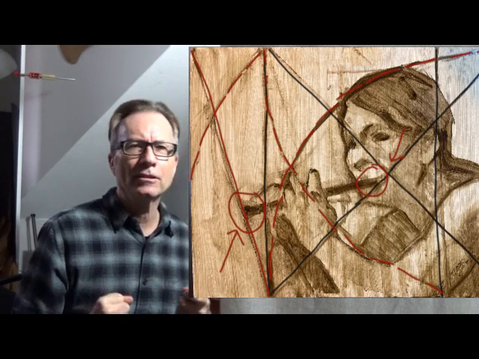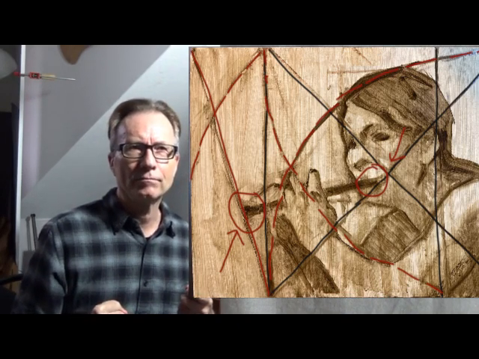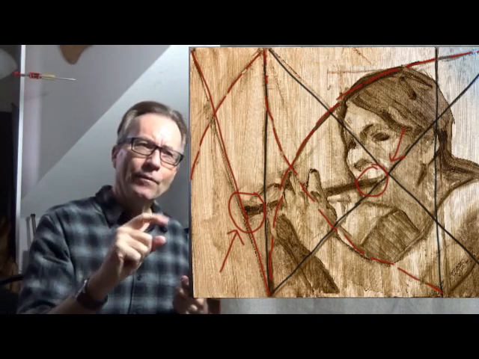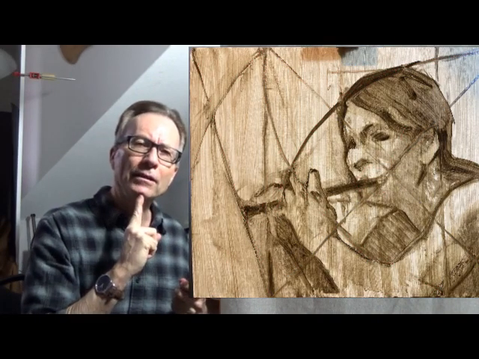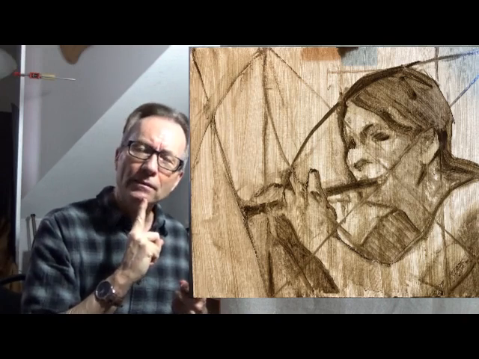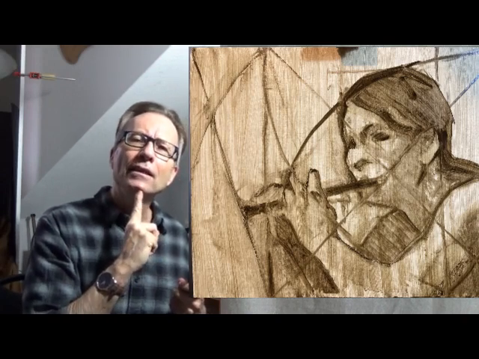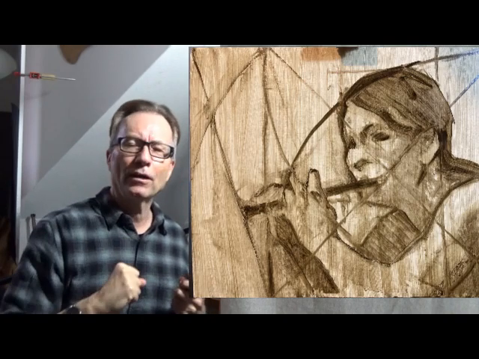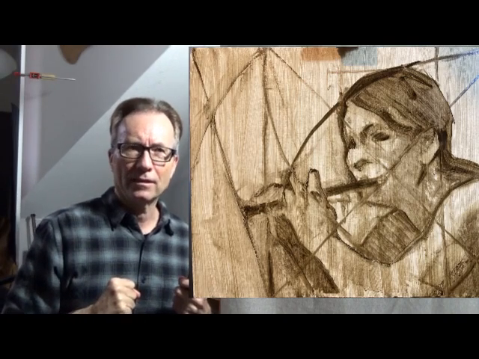So you may have to make some changes here. Now, for the size of the head, the chin touches upon that diagonal, right here on the mental process, and the top of the head touches upon that initial arc.